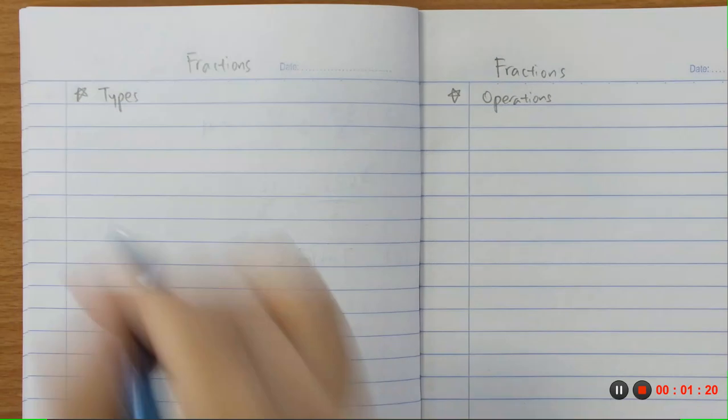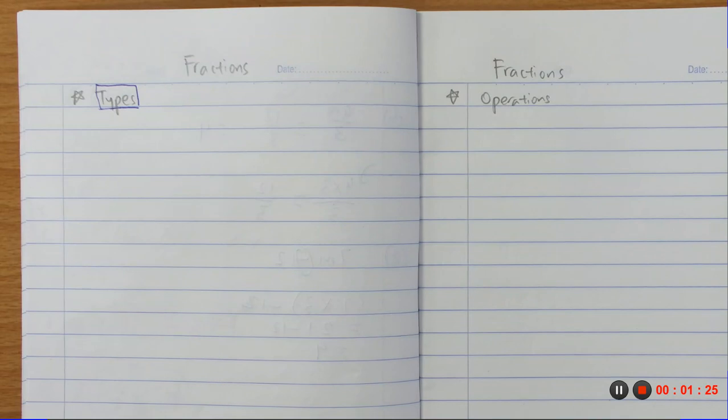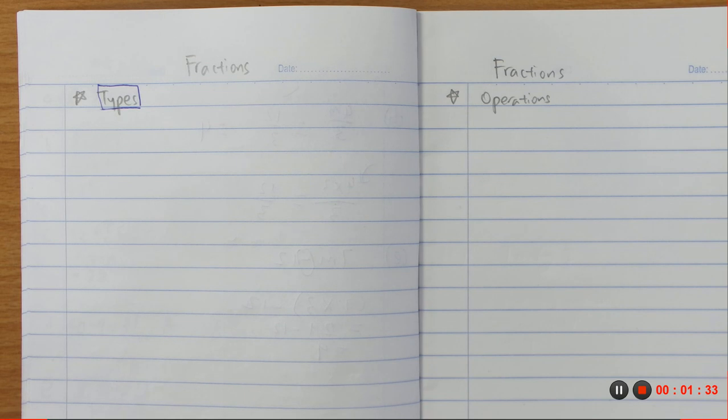Let's just redo a quick recap, starting with the types of fractions. The first kind is simple. The first one you learn at maybe primary 2 when you first heard about fractions. Fractions as part of a whole.